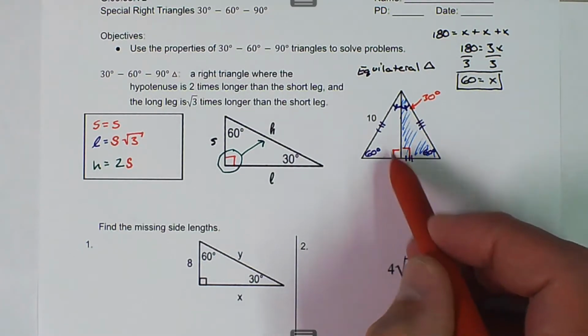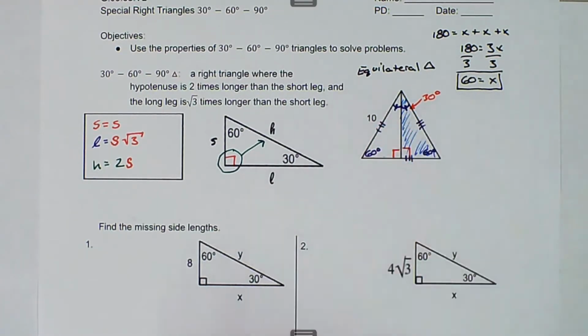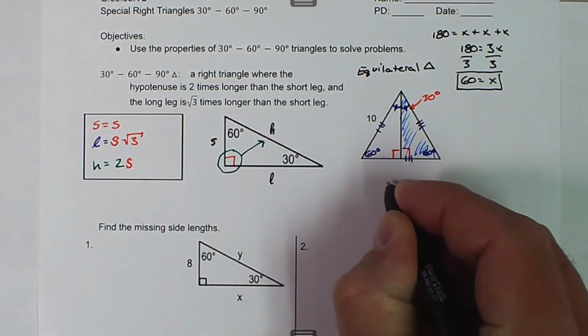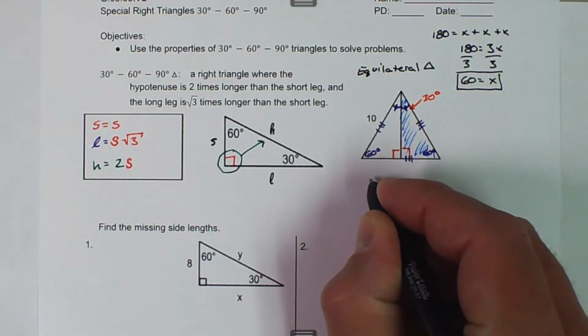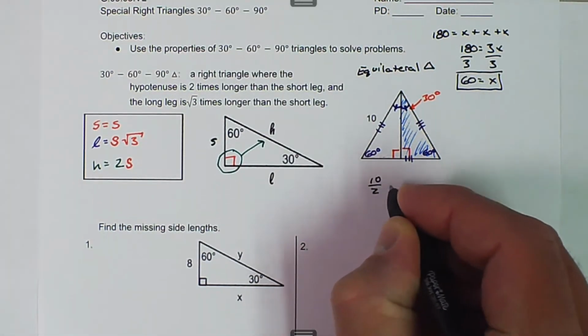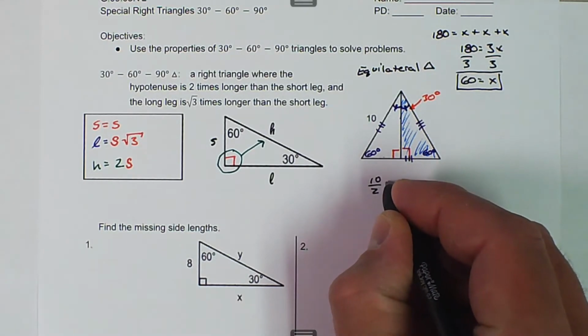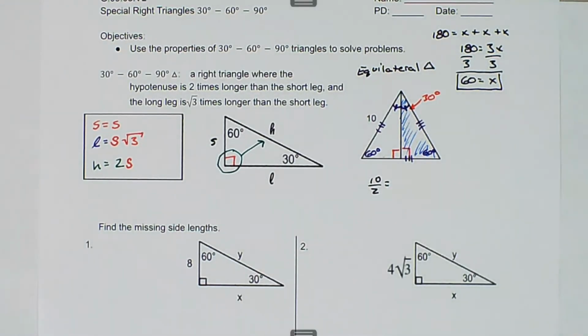in half. So if the full length is 10, then we have 10 divided by 2, which is equal to 5.